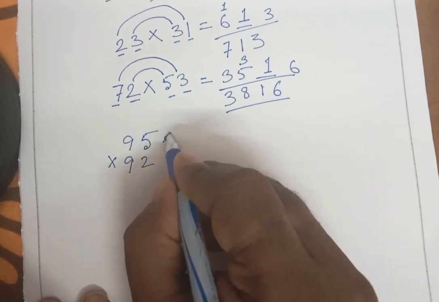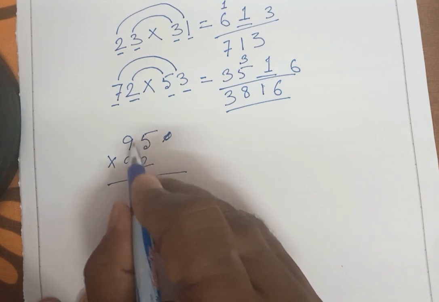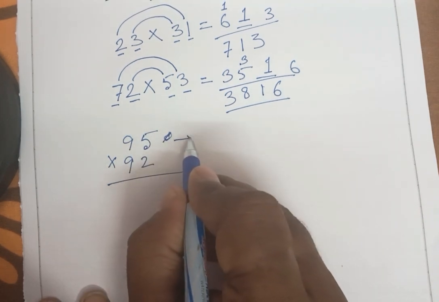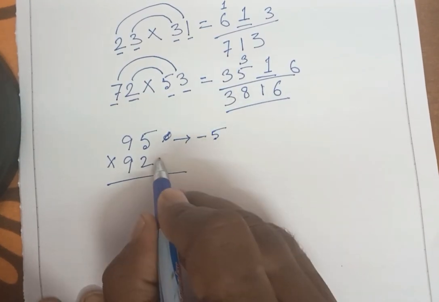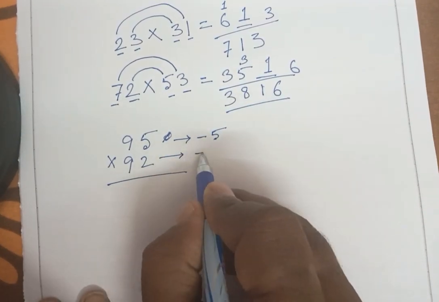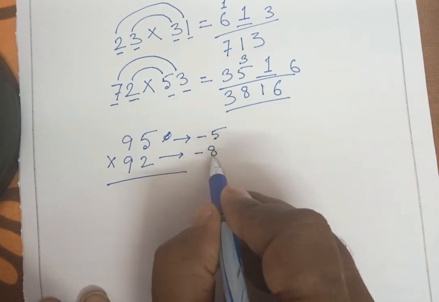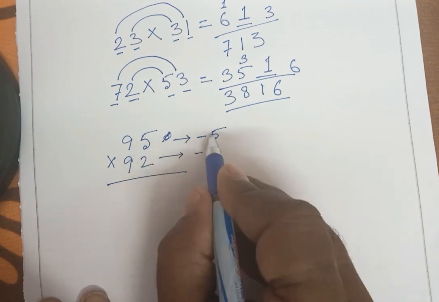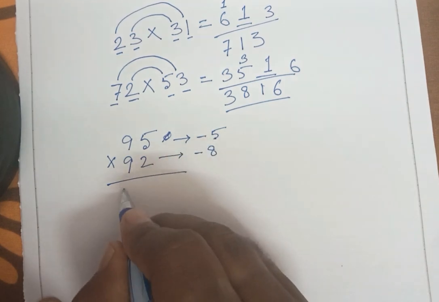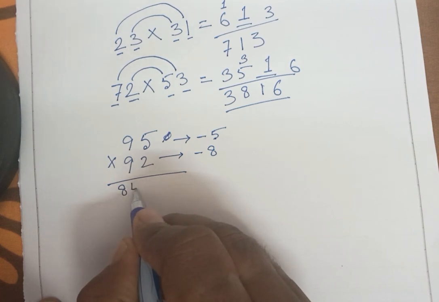Now for such type of problem where the digits are nearly 100, 95 is 5 less than 100, and 92 is 8 less than 100. So I have written minus 5, here it is minus 8. Now if you add these two, or if you add these two, you will get 84 here, 87 here.